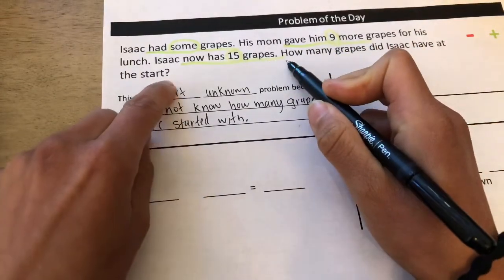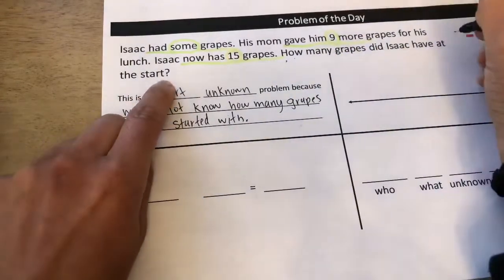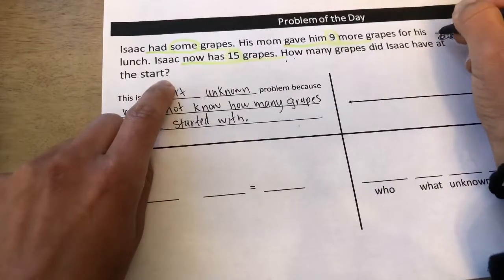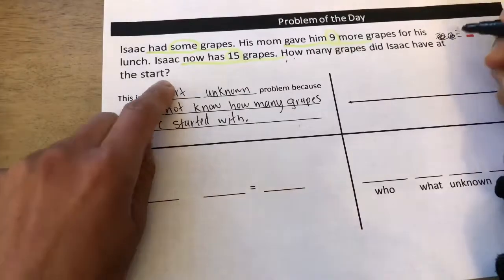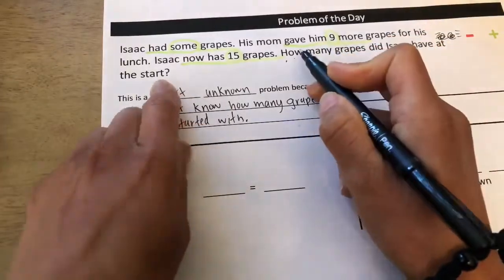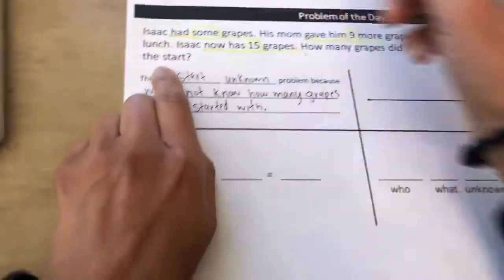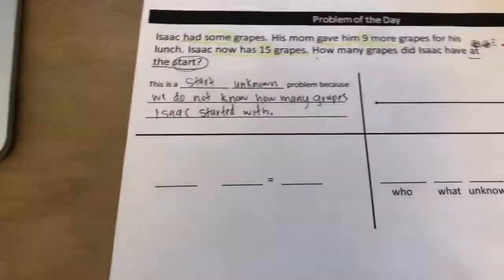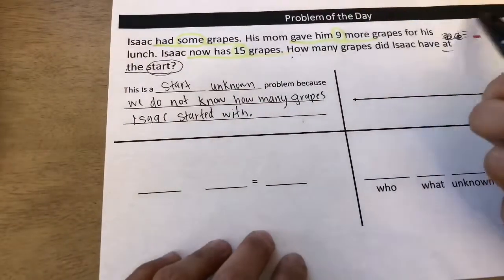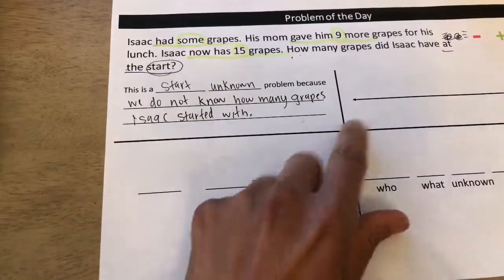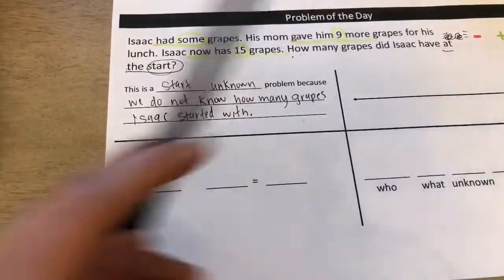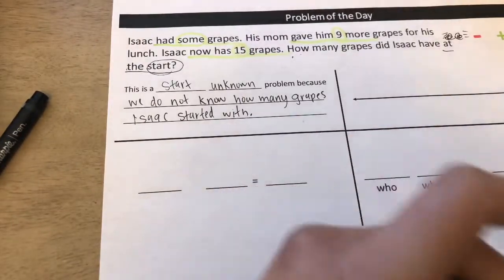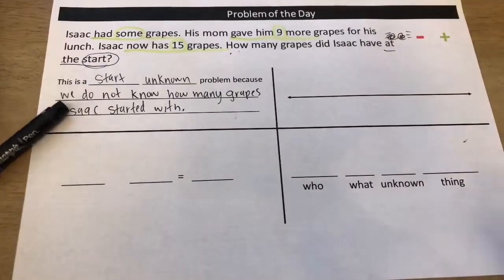Remember the sentence that has a question mark on it? This is what we have to find right here. This is what we're looking for. And because we're looking for it, it means that we do not know. It says, how many grapes did Isaac have at the start? Right there, big clue. That is what we're looking for. So this is a start unknown problem because we do not know how many grapes he started with. All right, now let's represent it using a number line.